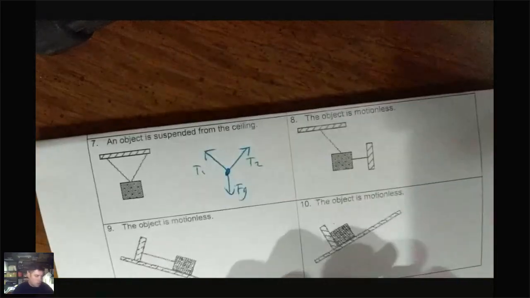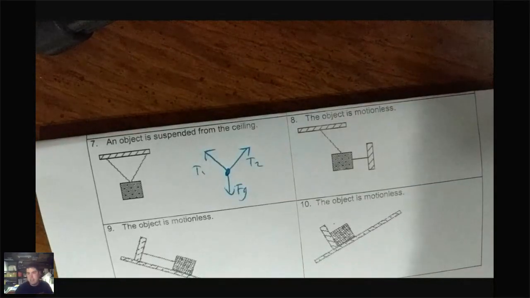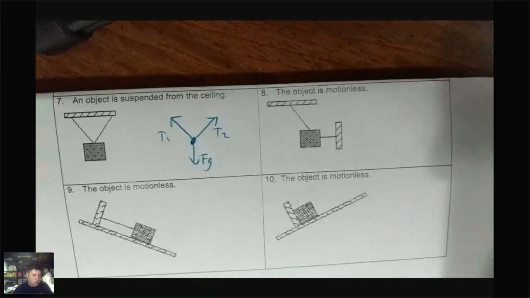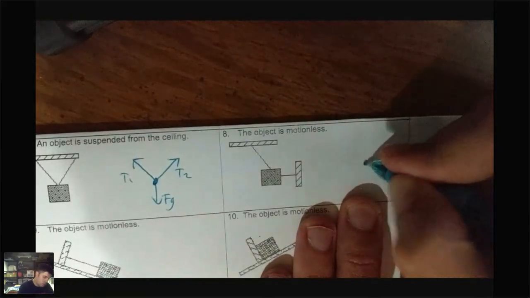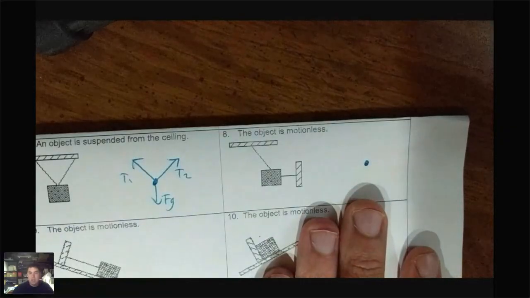Okay. All right, number 8. Let's take a look at that one. So I guess this object is motionless.